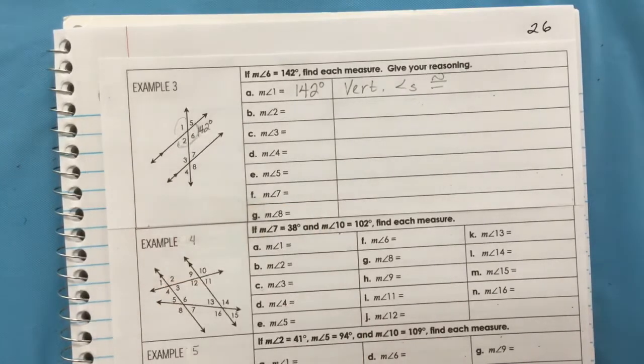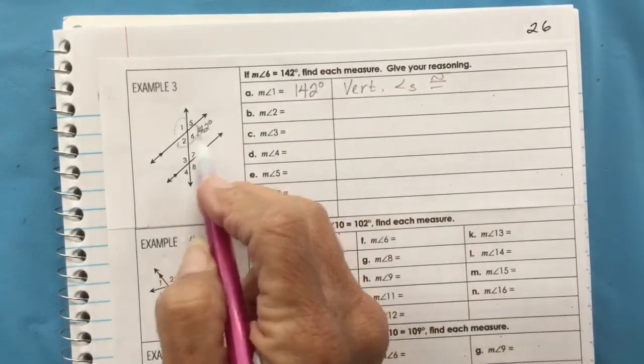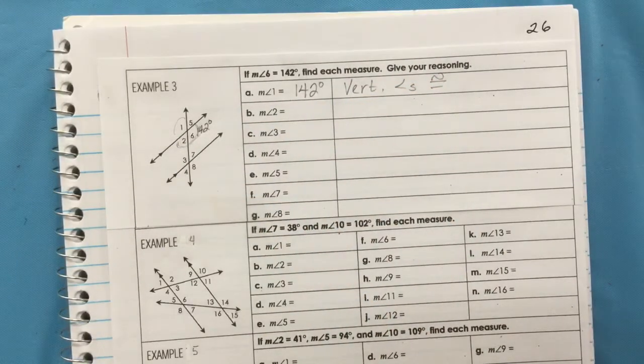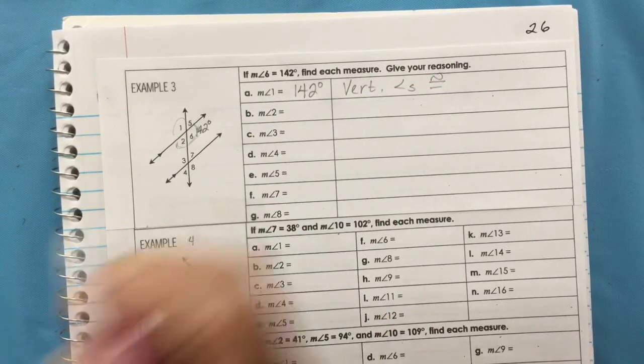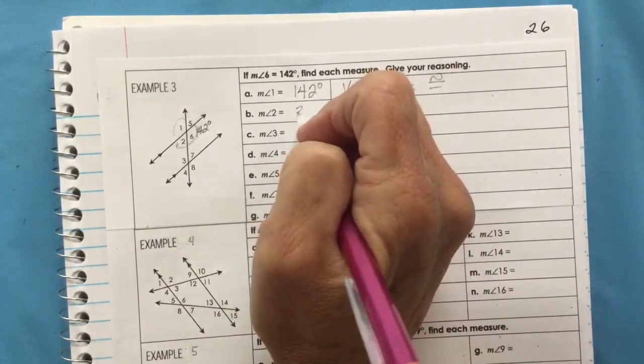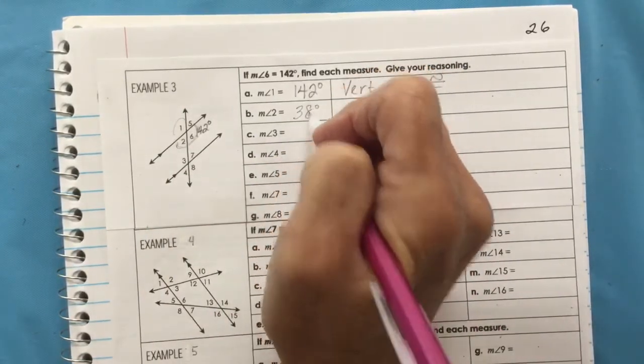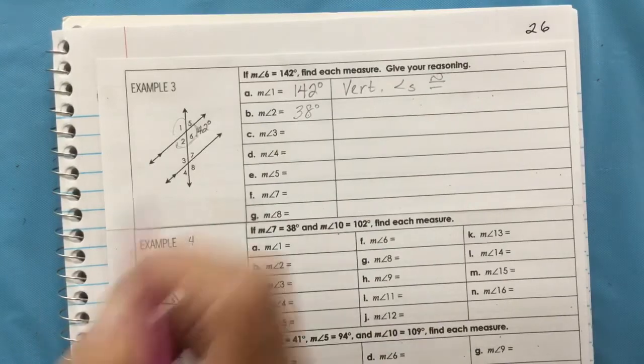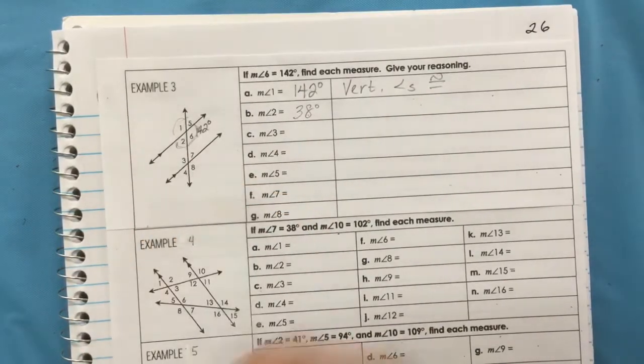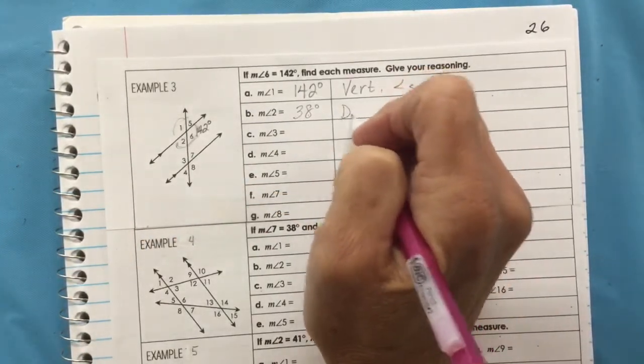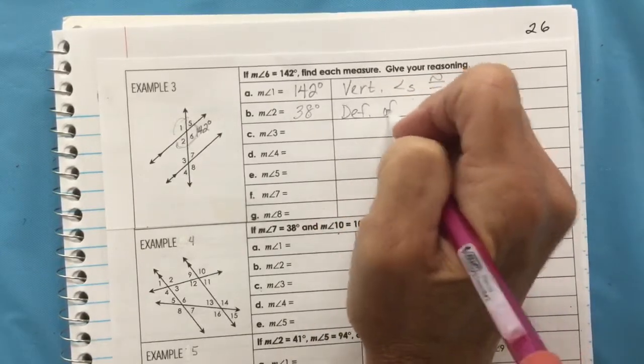They form a linear pair. They're next to each other. They make a straight line. And so they are going to be supplementary. So therefore, the degrees for angle 2 is 38 degrees because they have to add up to 180. 1 and 2 are also a linear pair. That's the definition of a linear pair.